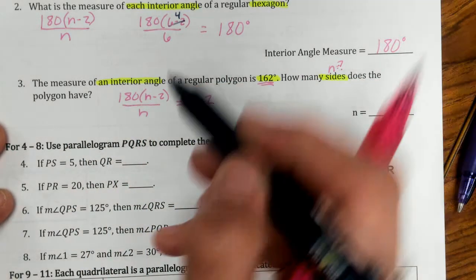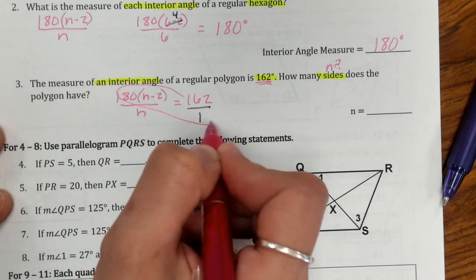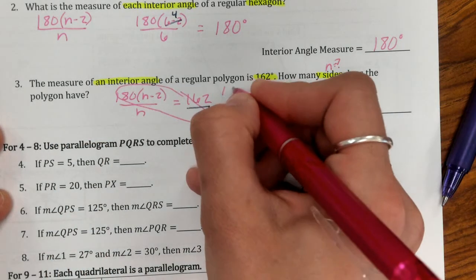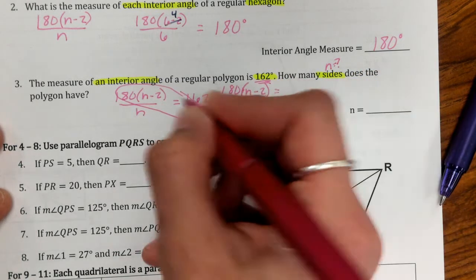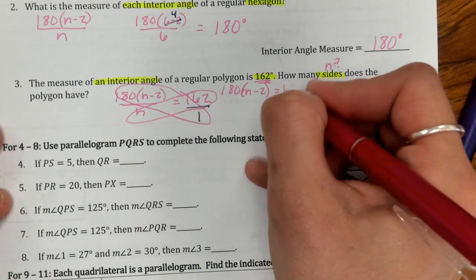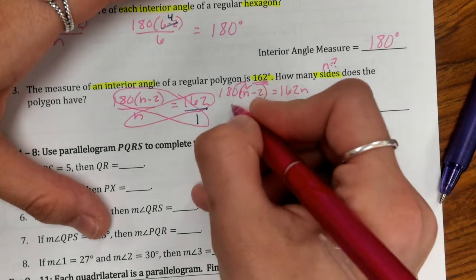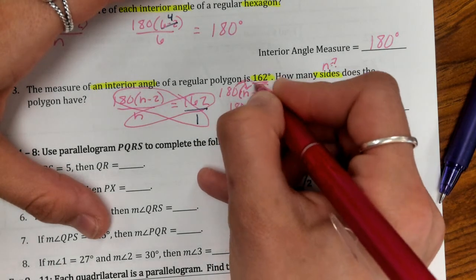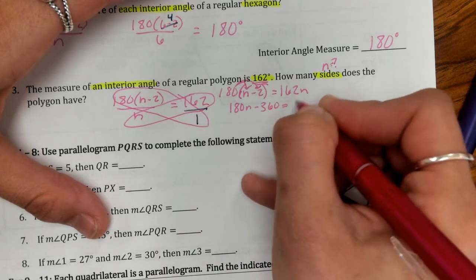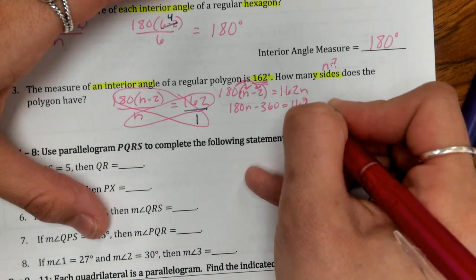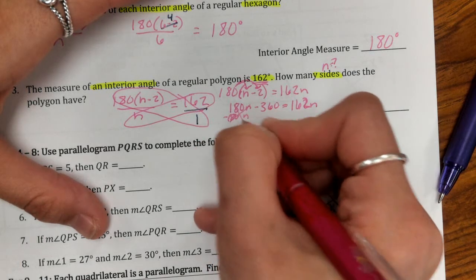We learned that we're going to place this over 1 and cross multiply. When we cross multiply over here, we're going to get 180(n - 2) equals, cross multiply this way, 162n. Here we have to distribute 180n, and 180 times minus 2 is minus 360, all set equal to that 162n. I'm going to subtract the 180n from both sides.